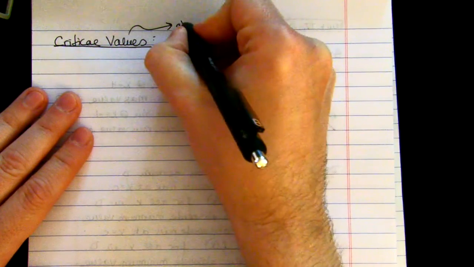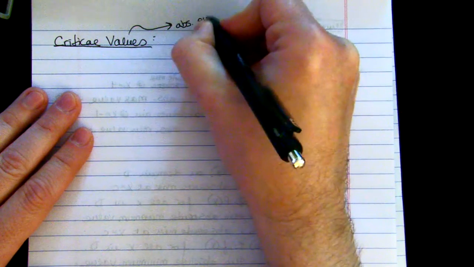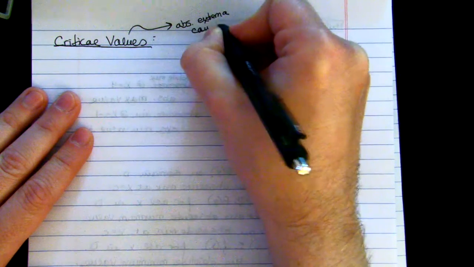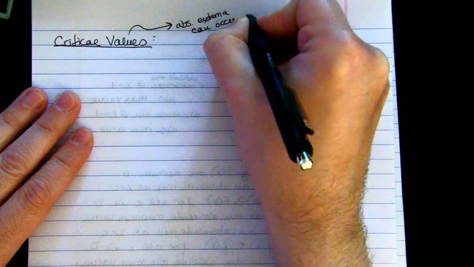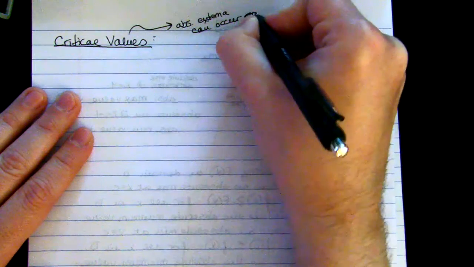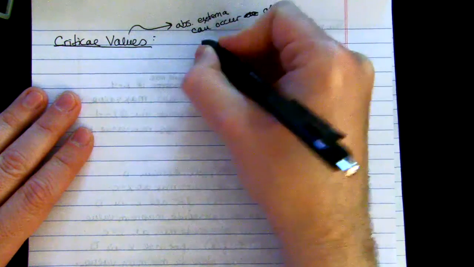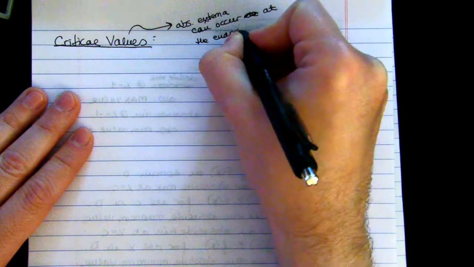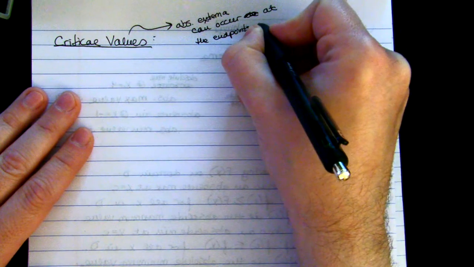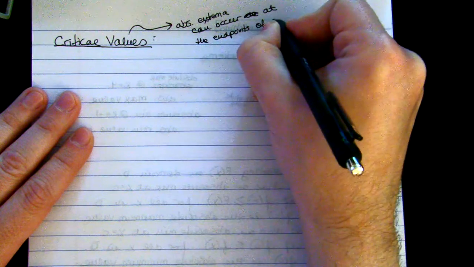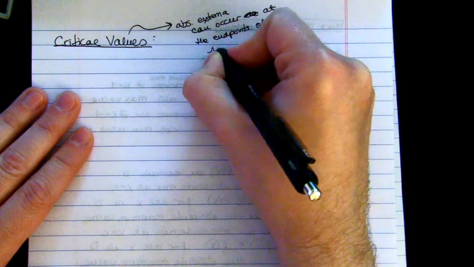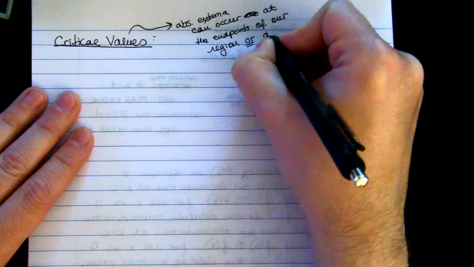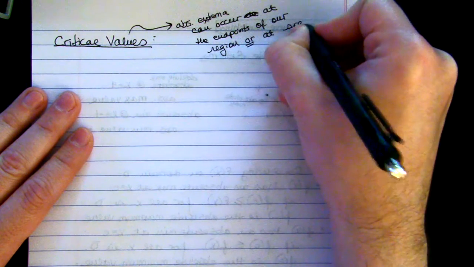So I first want to say absolute extrema can occur at the endpoints of our region, or at specific x values within our region.